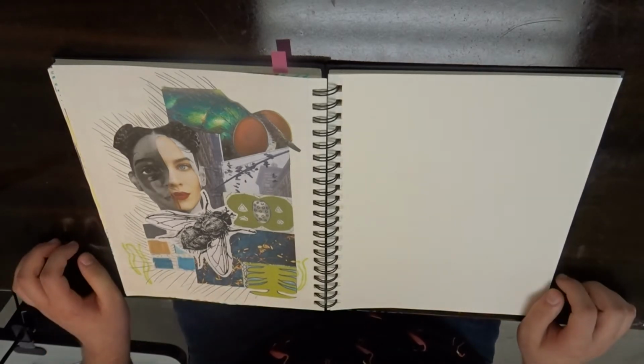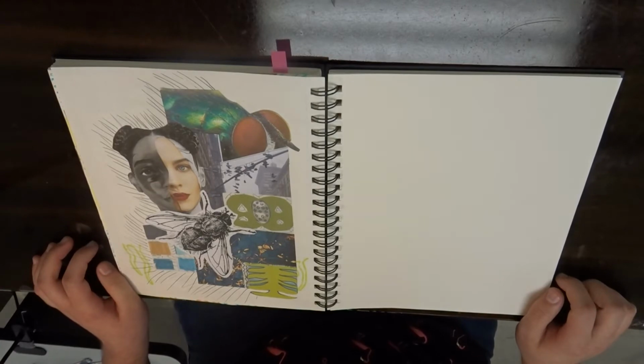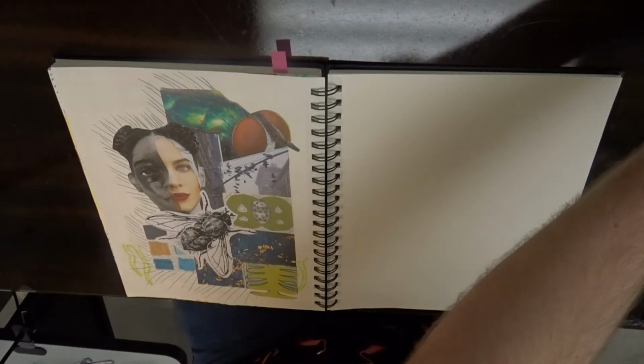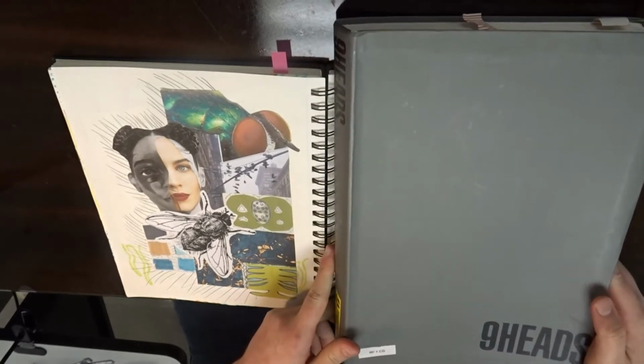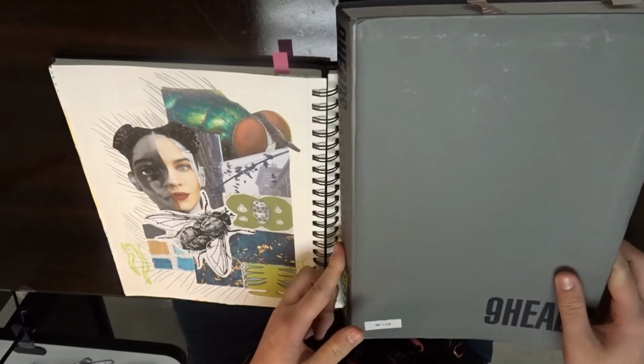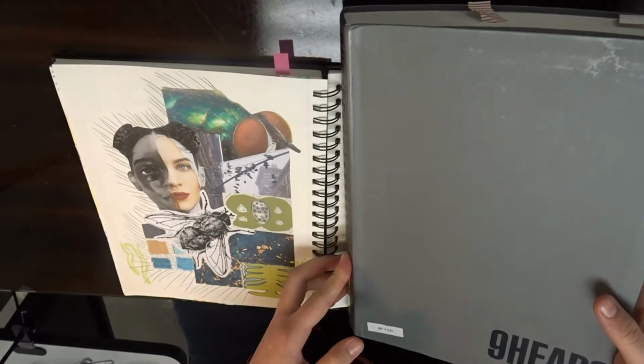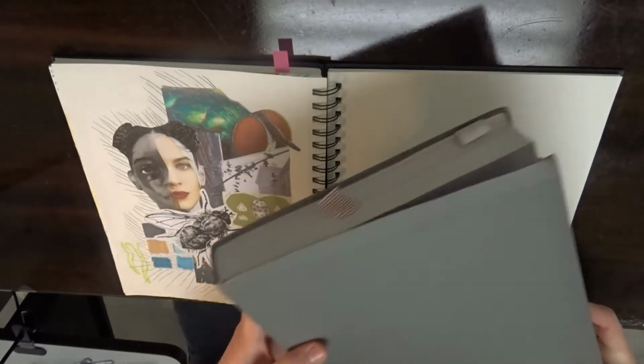In order to create a pretty successful croquis, I learned with a really amazing book called 9 Heads. 9 Heads is a big giant book. I don't know if you can tell on the camera, but it is quite hefty.